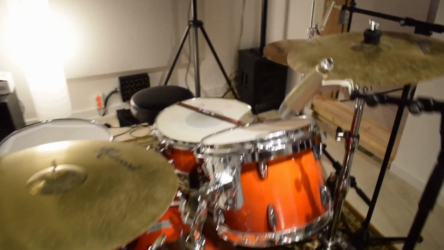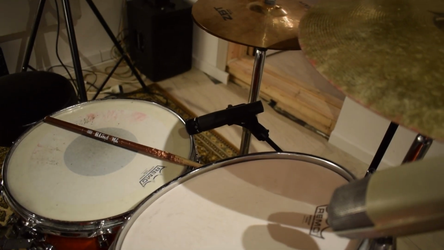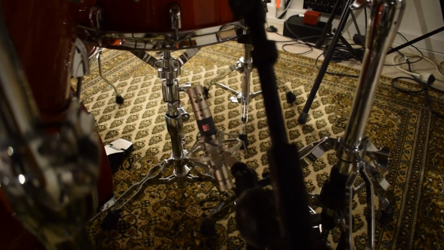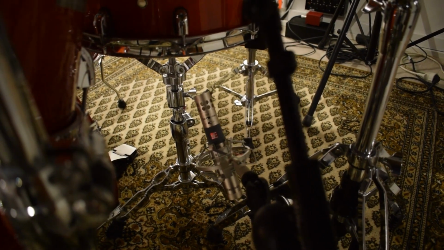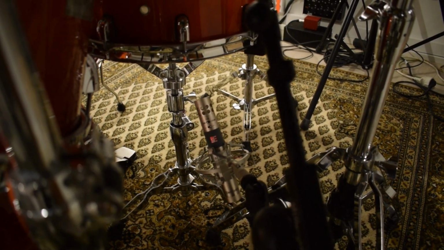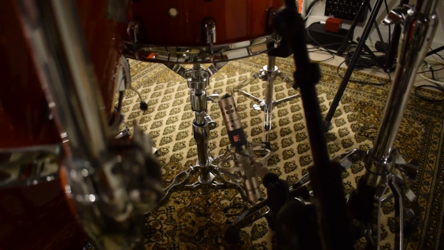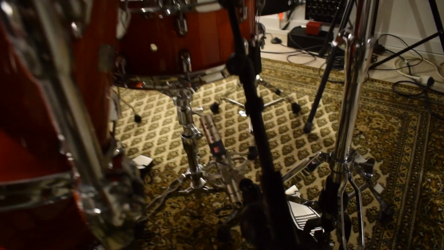Then we have the trusty SM57 on the snare. And I try something out. We have, don't know if you can see that, an SE Electronics SE4 small diaphragm condenser microphone on the snare bottom with a pad in place and a low cut, so let's see how that sounds.